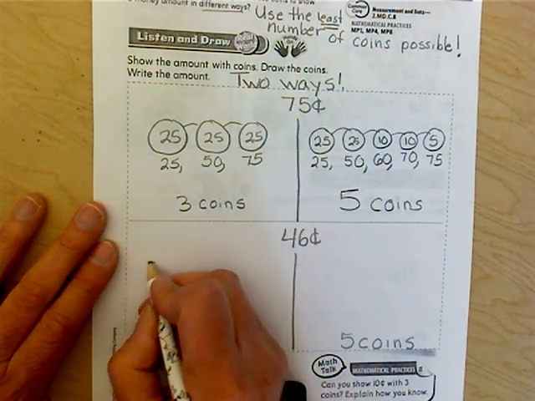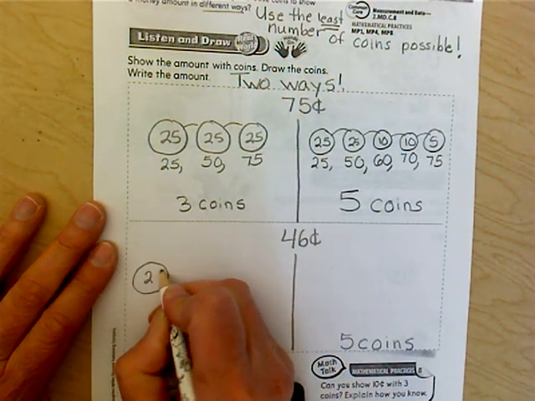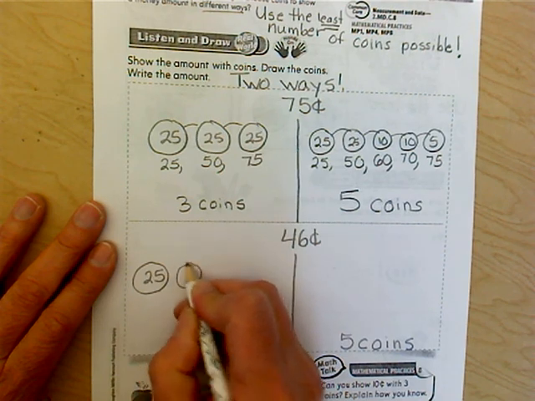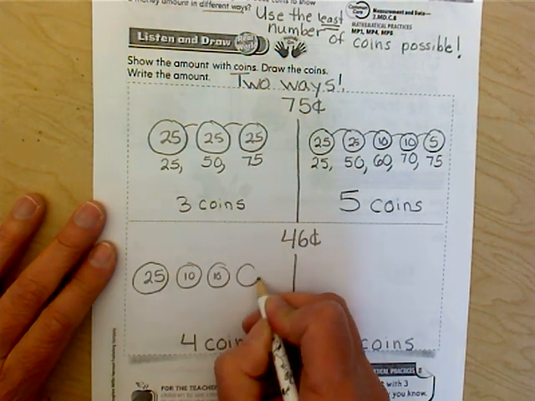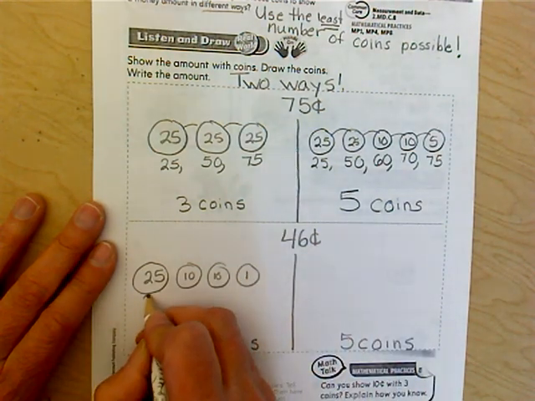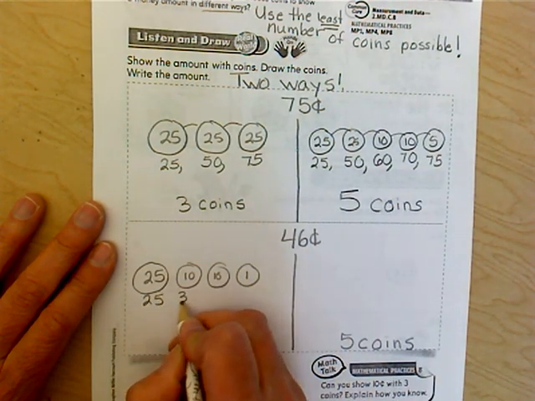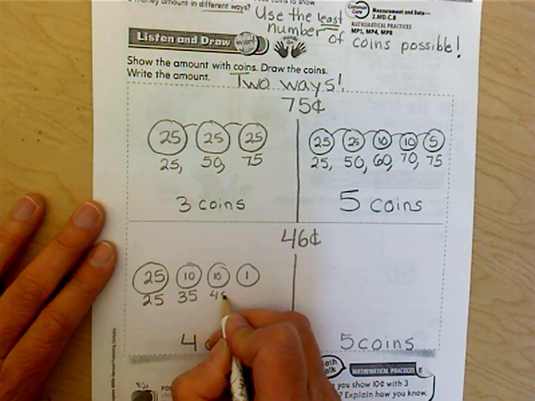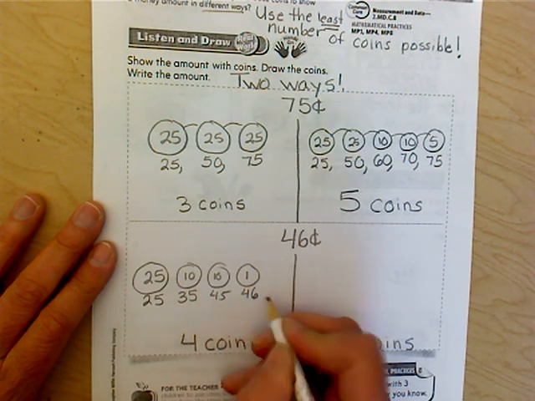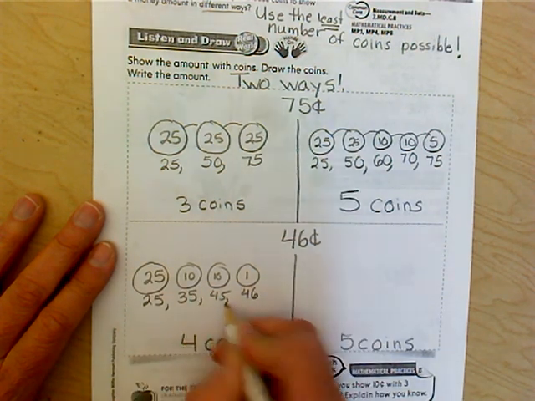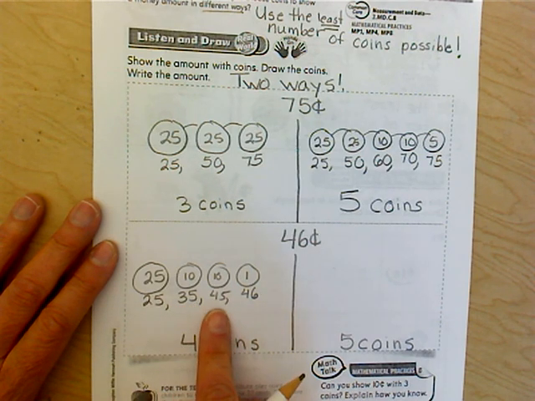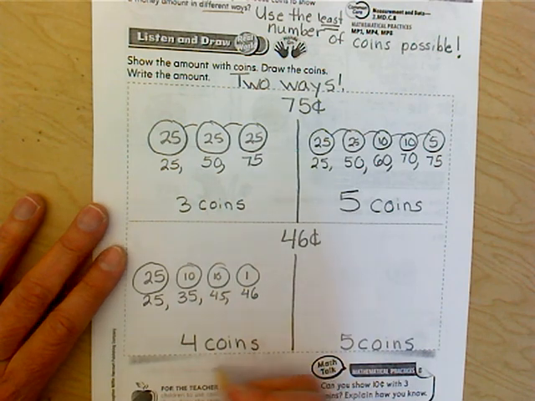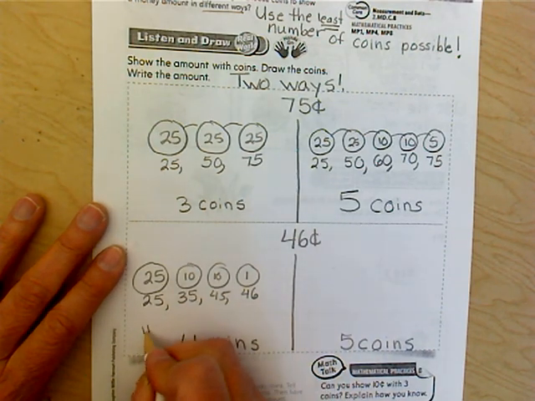I'm hoping you used a quarter for 25, 2 dimes for 10 each, and a penny should get us there. Let's count that. 25, 35, 45, 46. So I went from 25, counted up 10 to 35, up another 10 to 45, up one more to 46, which gave me 4 coins.